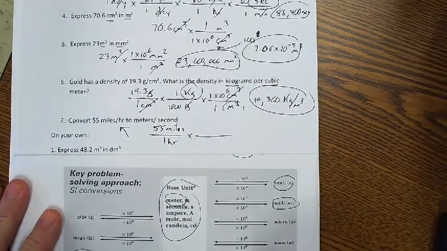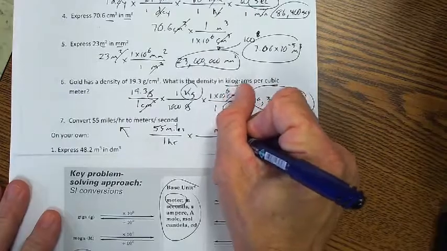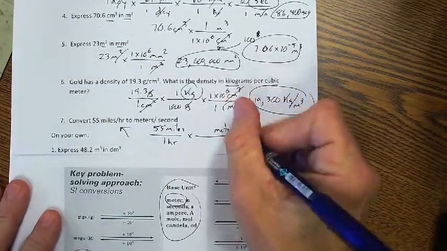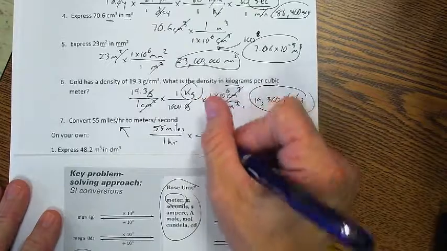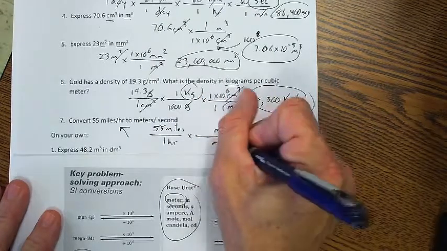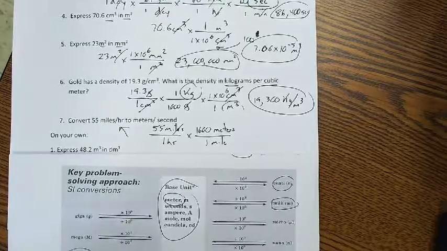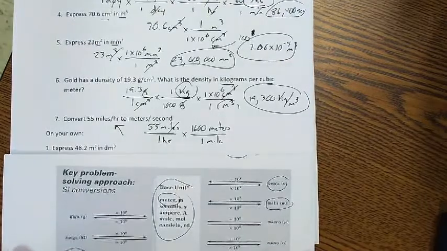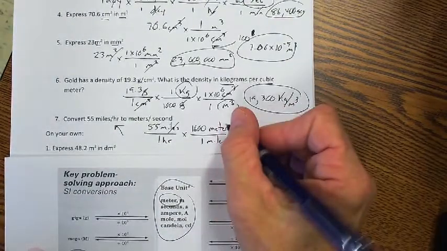So again, we can do that. Let's do one at a time. Deal with meters first. So we're going to go meters there. So if you ran track, you know how many meters are in a mile. And we got to get rid of miles. 1 mile is 1,600 meters. It's four laps around the track around a mile. So we've got that. And so we got rid of miles.